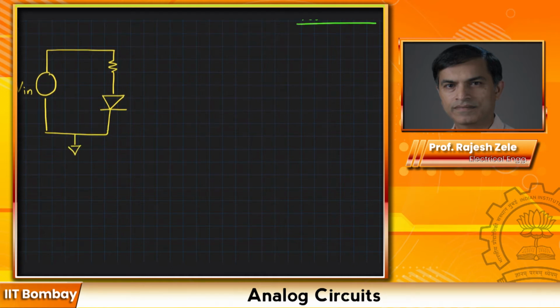And this is grounded. The value of the resistance is equal to 10k ohms. Your job is to figure out what is ID and what is VD across the diode. You're given that the saturation current of the diode is given by Is = 10 to the power minus 16 amps.